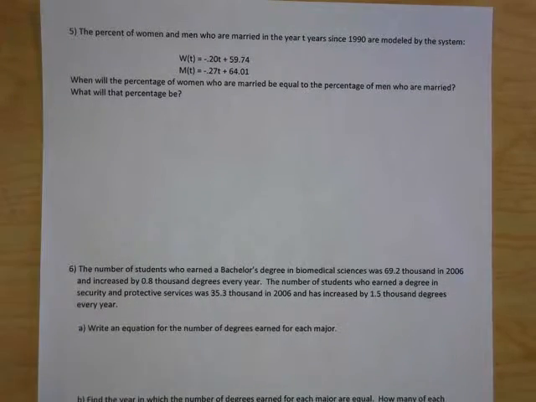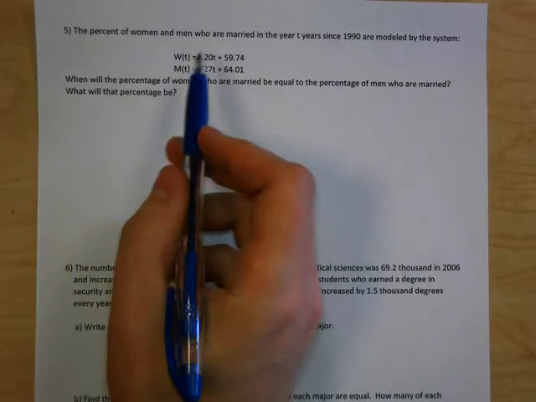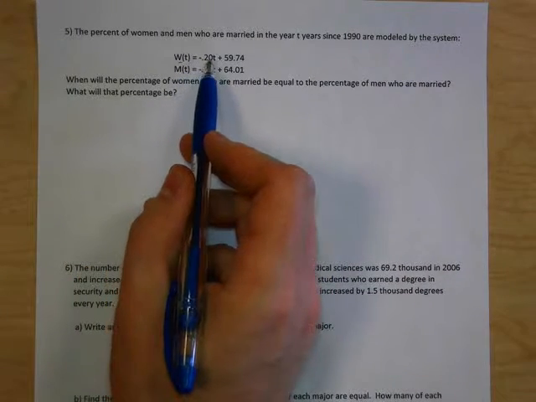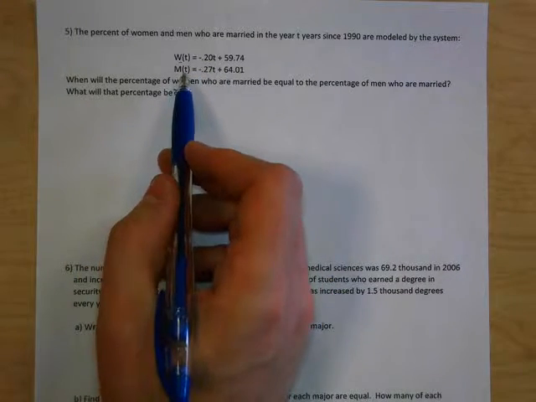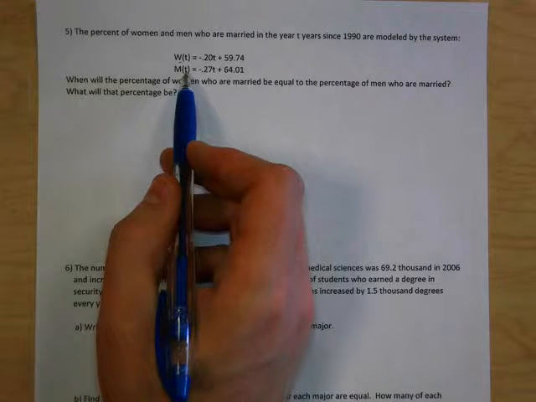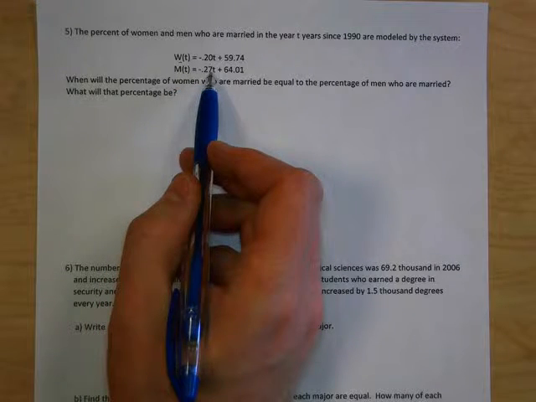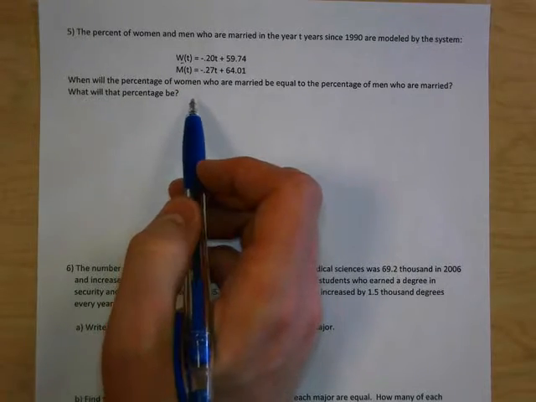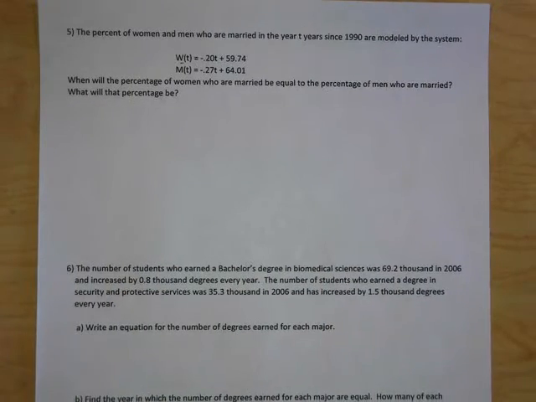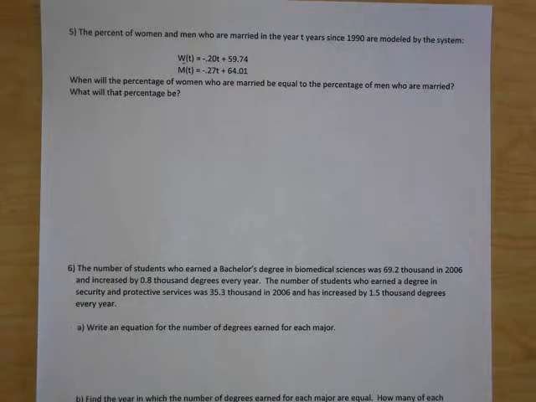Number 5, I give you two equations that represent the percentage of women and men who are married in the year T years since 1990. The percentage of women that are married is given by this linear equation. The percentage of men that are married since 1990 is given by the M of T equation. So when will the percentage of women who are married be equal to the percentage of men who are married? And then what will that percentage be?